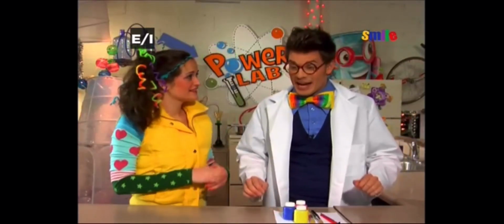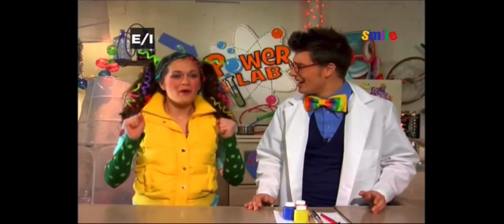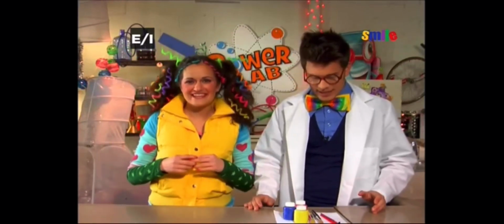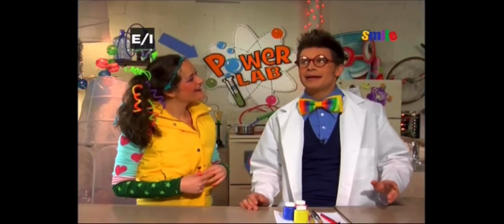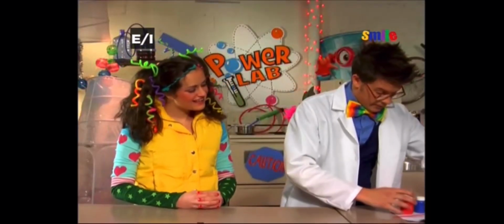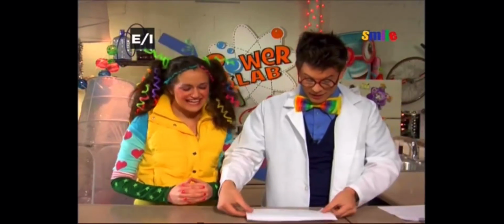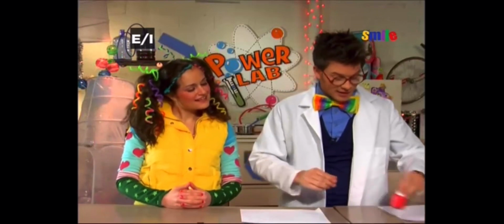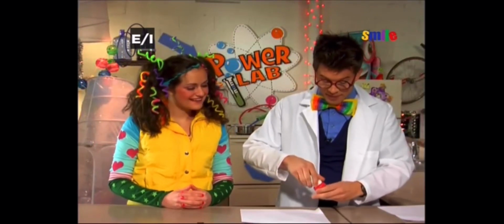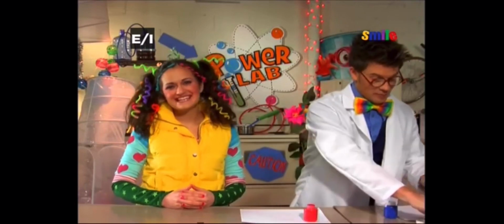All right, now I'm gonna show you how to mix these colors together to get different colors. Awesome! What color will you make first? I think we'll make purple. Okay, first, you put a piece of paper, take a little bit of red paint, and put it on this side.